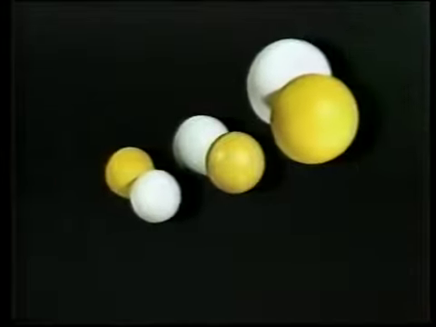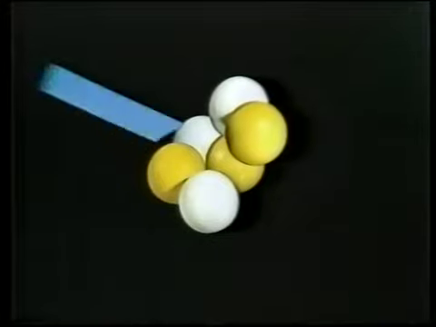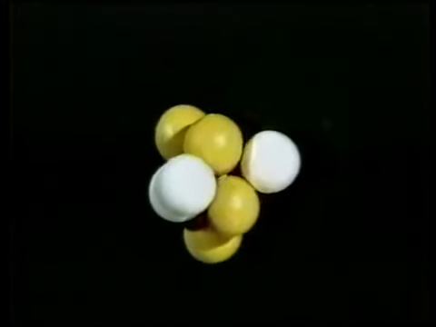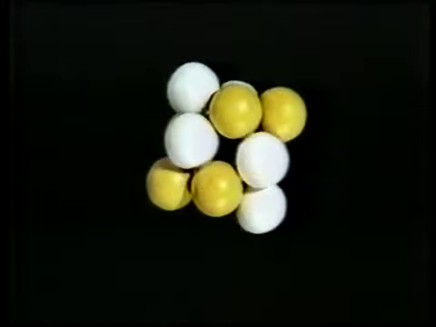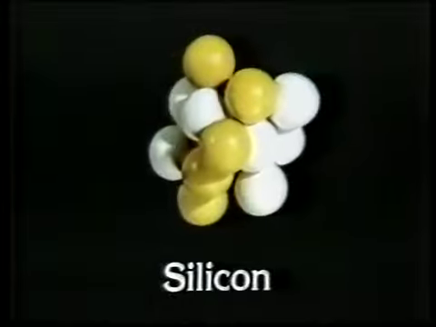Helium atoms, in turn, can fuse to form carbon. They combine with carbon atoms to produce oxygen, oxygen plus more helium to form magnesium, and so on.